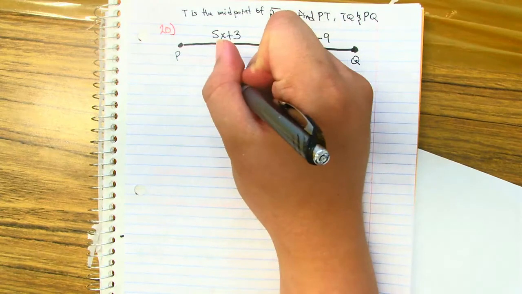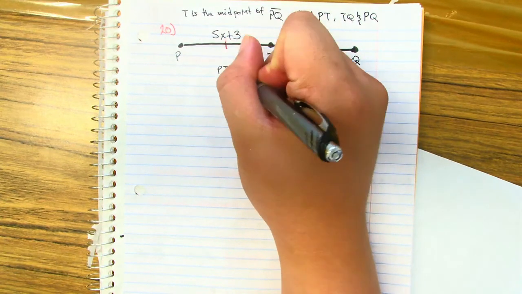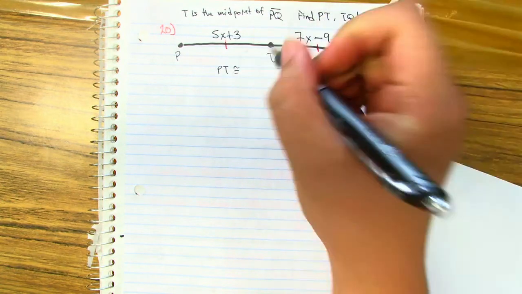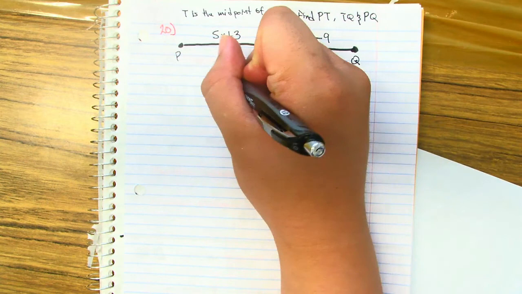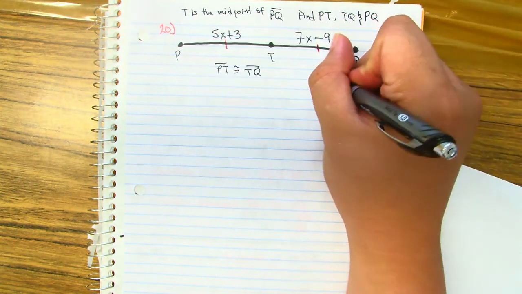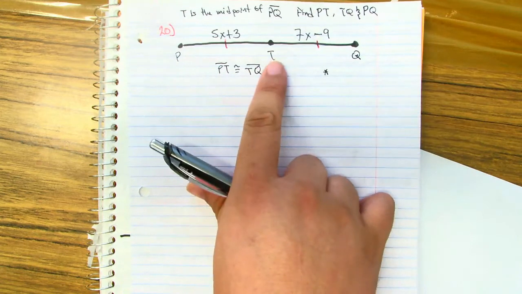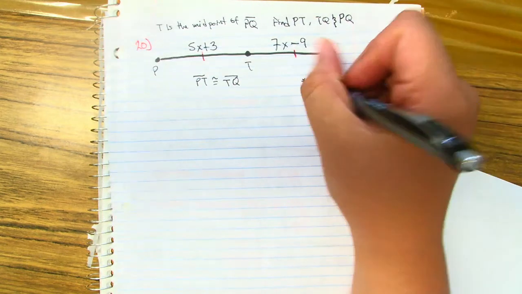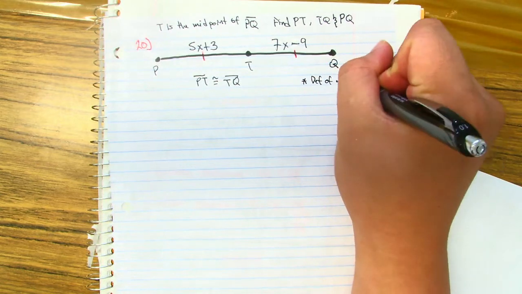It's a true statement. PT is congruent to TQ. Is that a false statement? I don't know. I have to provide a reasoning. How do I know this is a true statement? How do I know PT is congruent to TQ? Use the definition of a midpoint.